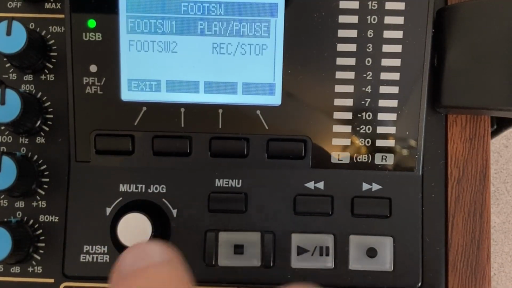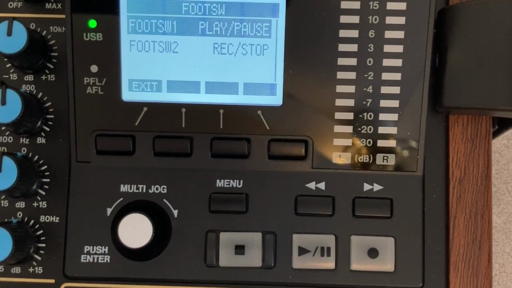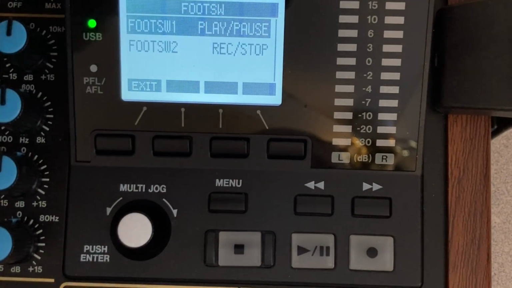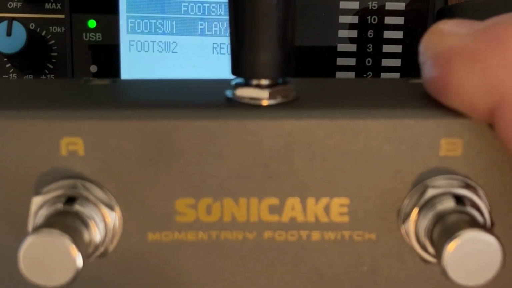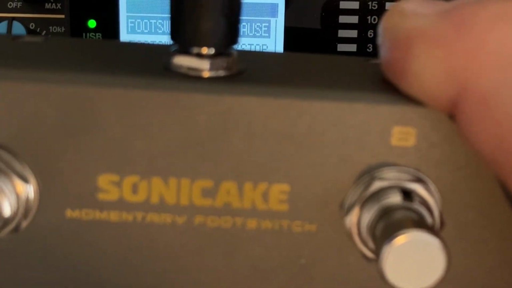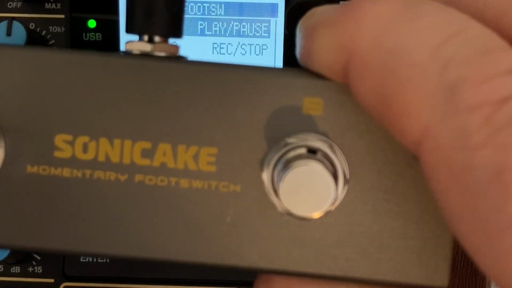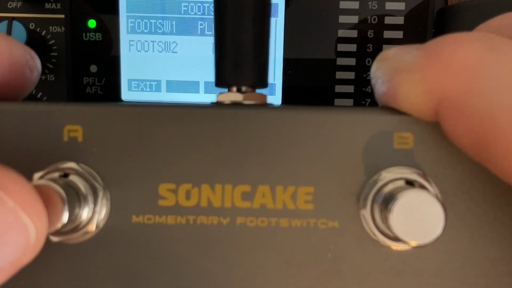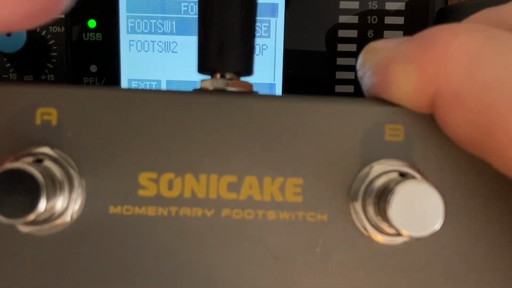Foot switch. I don't know if I can get in here and show you this foot switch. It'll probably be out of focus, but yeah, it's way big and out of focus. So this is the foot switch that I bought at Sonic Cake, under 30 bucks on Amazon. And these are momentary connections. These are not latching connections. So don't buy one that latches. It should be momentary connections. And it comes with the cable and it works out of the box.